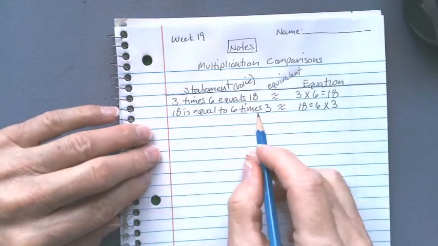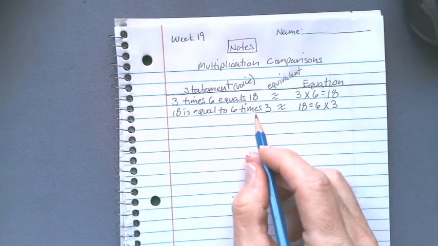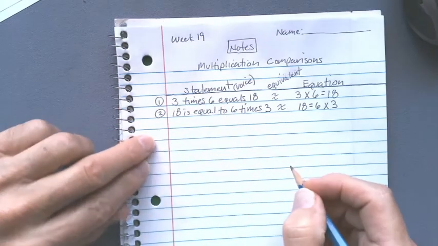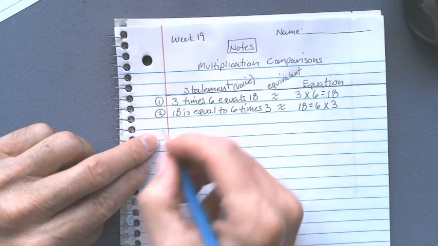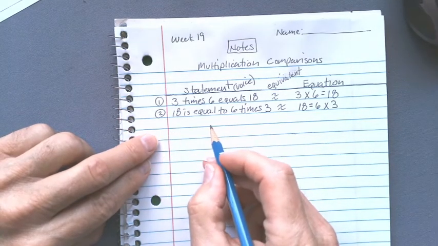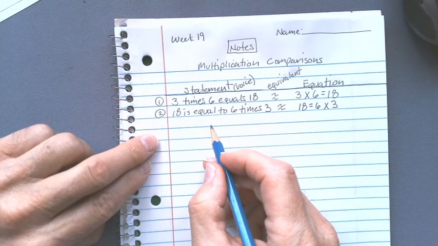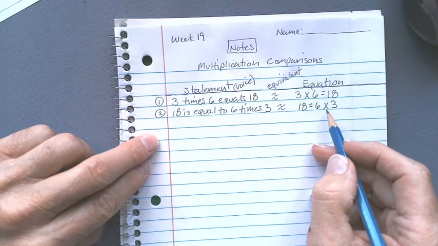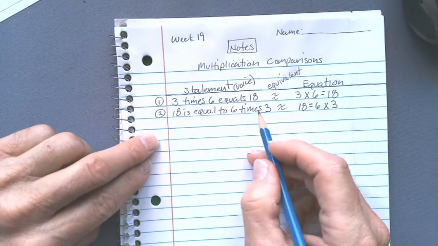We have this example, and this example. Let's see if there's a third example we can come up with here. What one haven't we done? Well, here's our fact families. We've done our fact family on that.